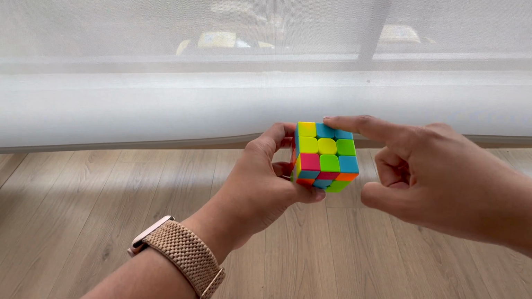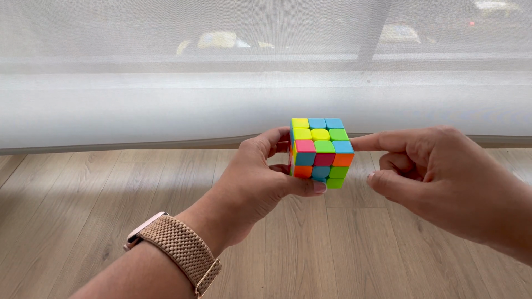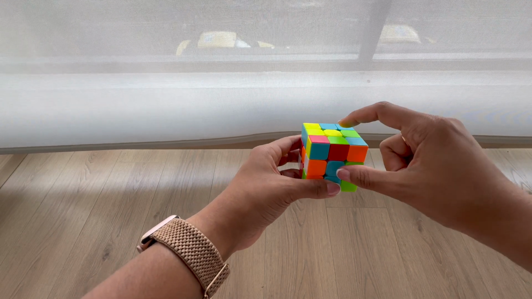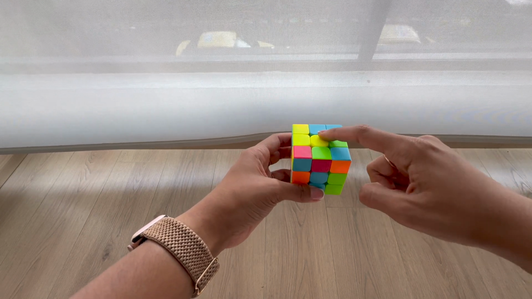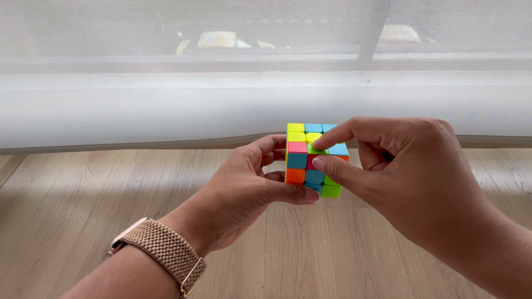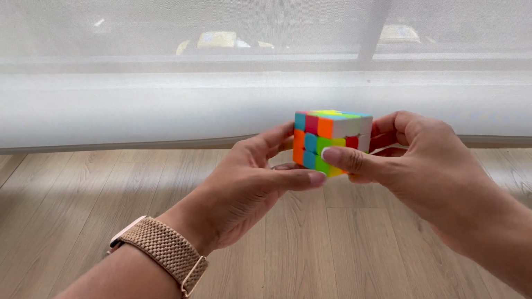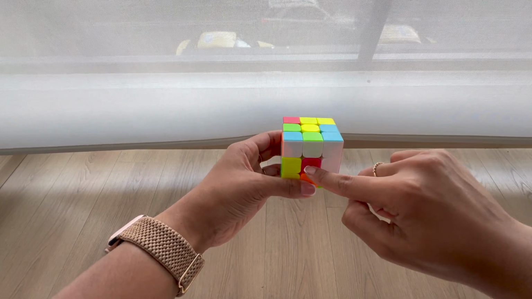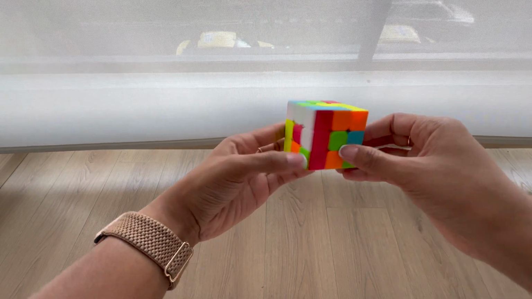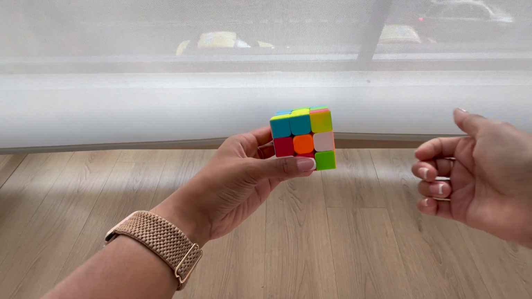first we're going to look for this cross, and in order to solve the cross, that means we need to find the piece that is yellow and blue because this side is yellow and this side is blue. So the yellow and blue cube needs to go here. Now the yellow and red cube needs to go here, and so on and so forth. So we're gonna find all of those.